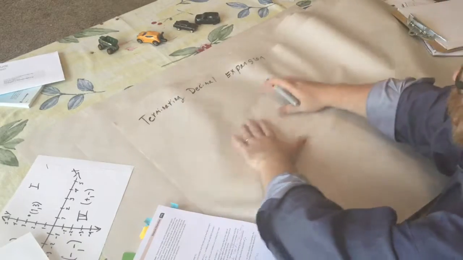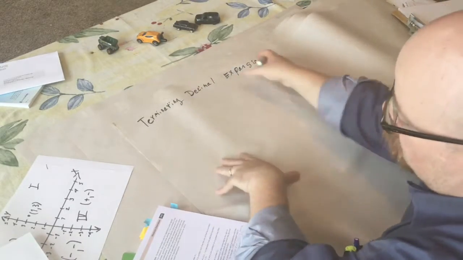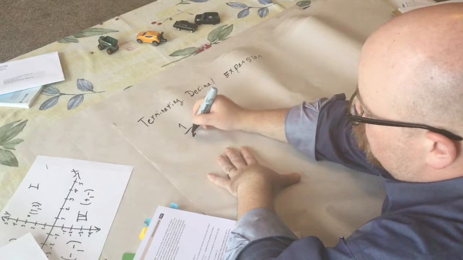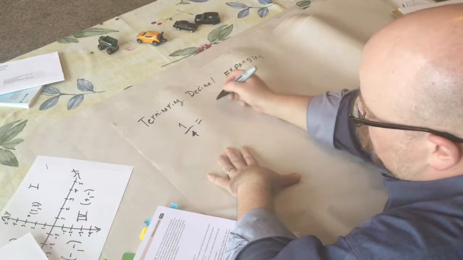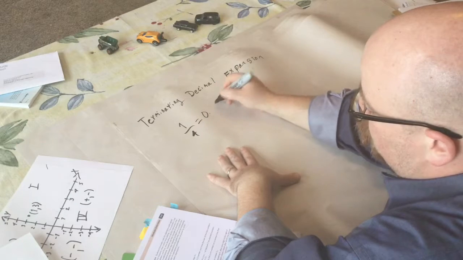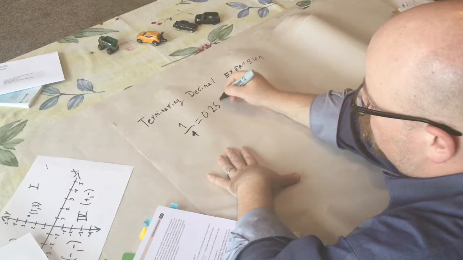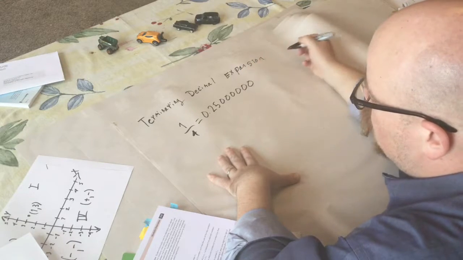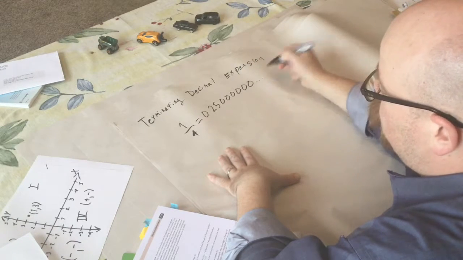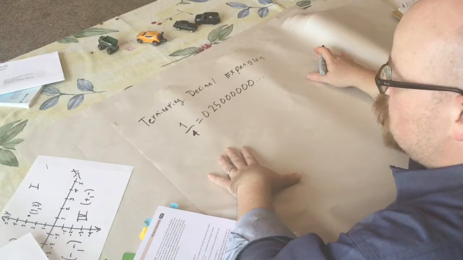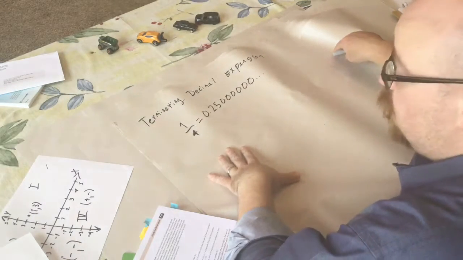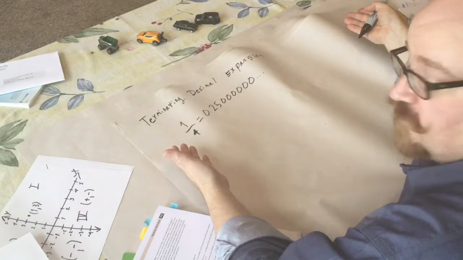All right, so a terminating decimal expansion. I can take a number like 1/4, and I can write it as 0.25000000. It doesn't matter how many zeros I put on there, okay? All of these digits are 0, and every number works exactly like this.